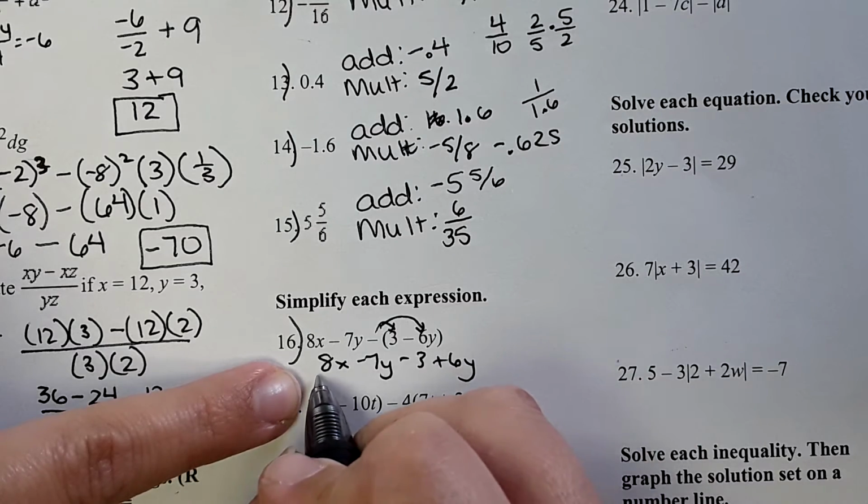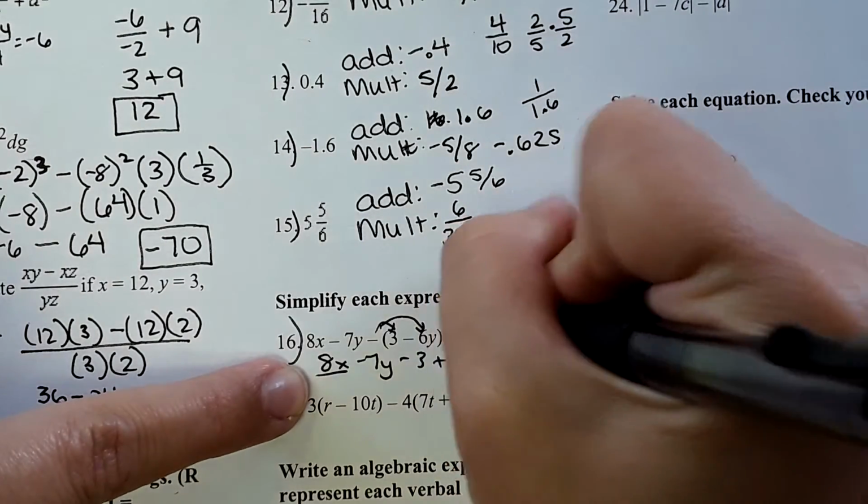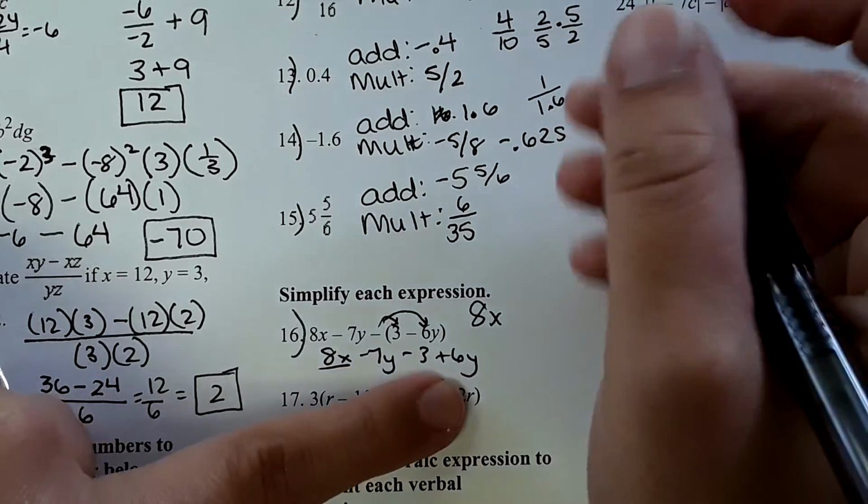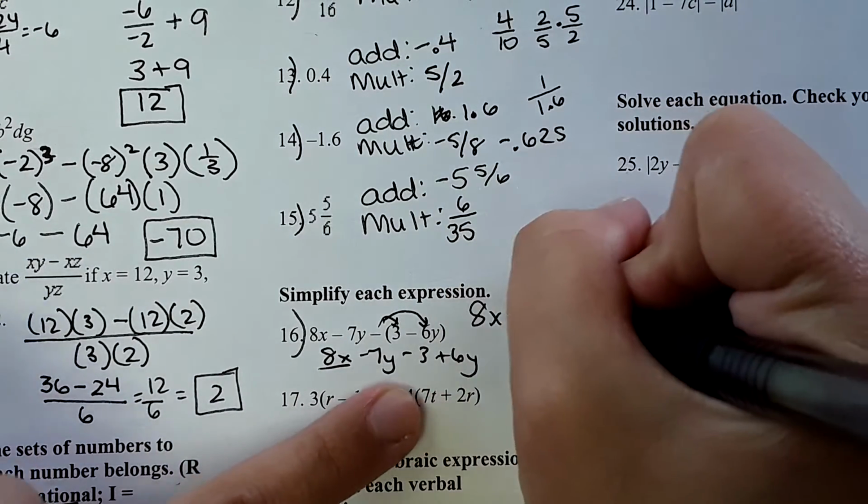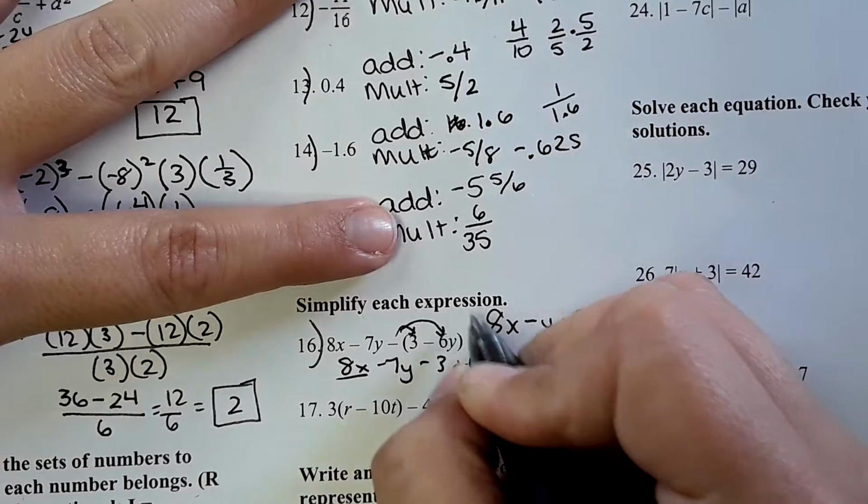Now I'm going to combine like terms. There's only one term that has x, so 8x. Negative 7y plus 6y would just be negative y, minus 3. And we're done.